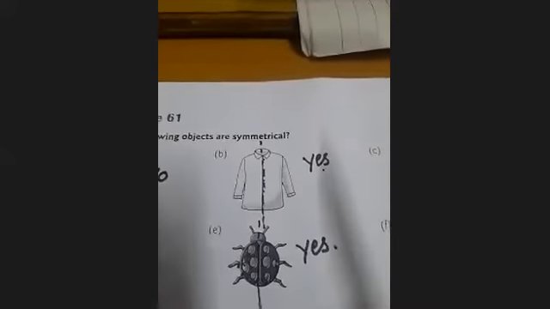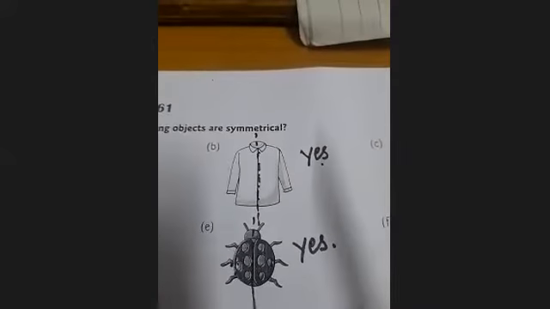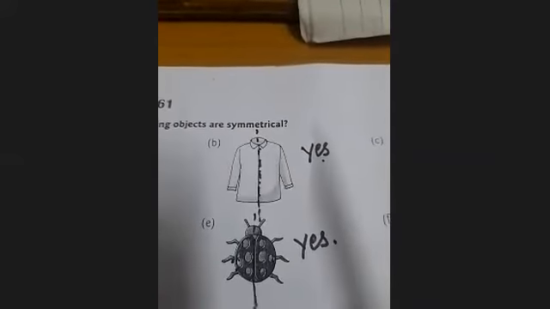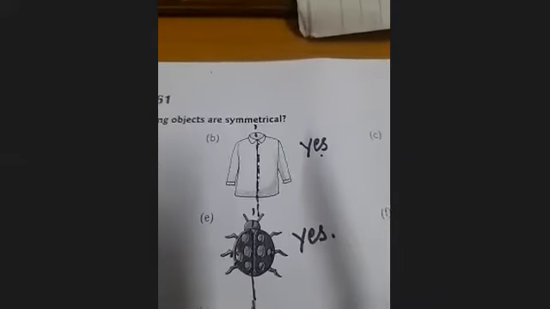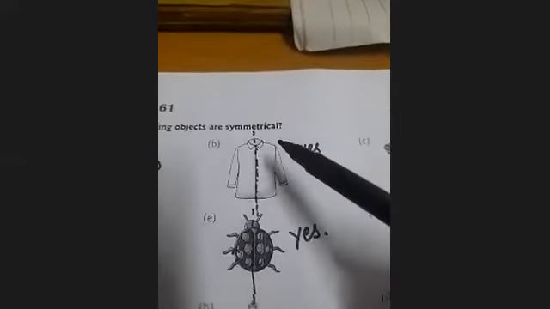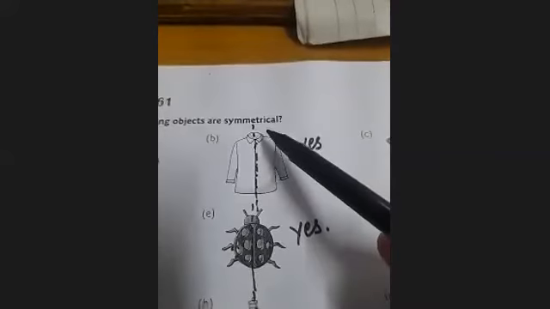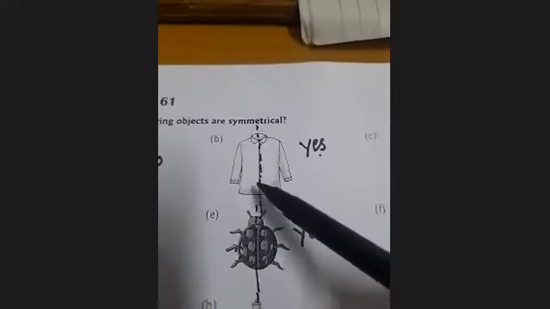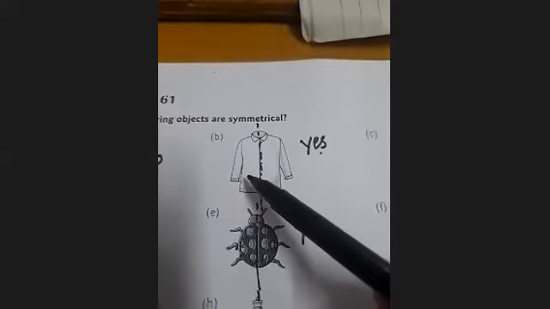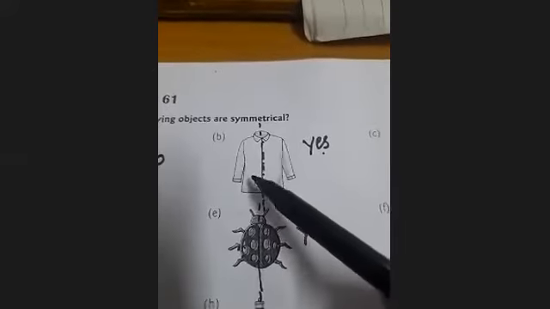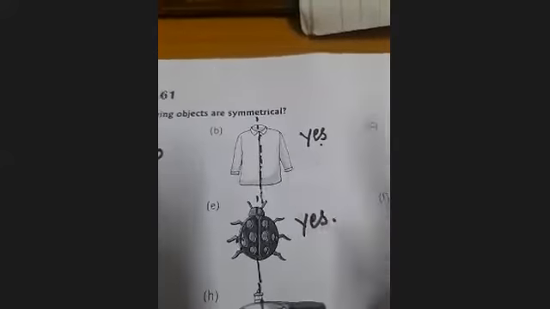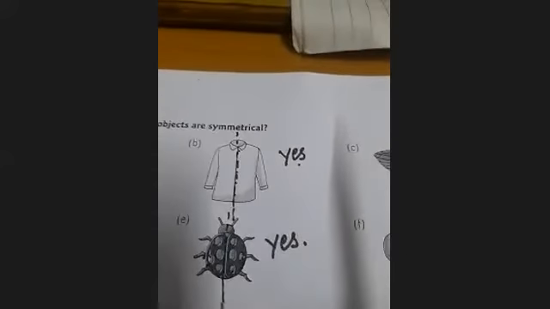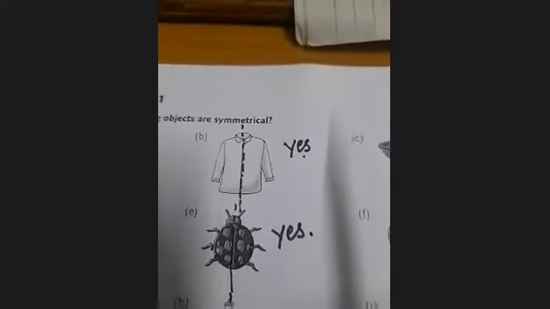Again, second, with the help of a dotted line, divide this picture into 2 equal parts. Draw a symmetry line in the center. Now you can see 2 parts, first and second, and both parts are equal. So it means this picture is symmetrical. So your answer is yes, because you can divide this picture into 2 equal parts.